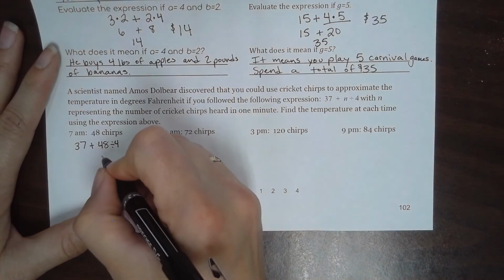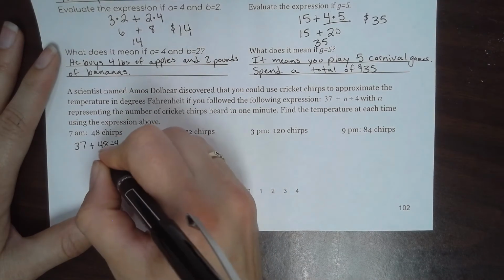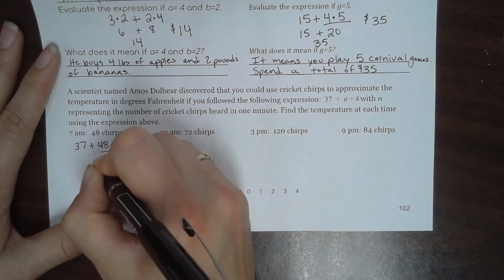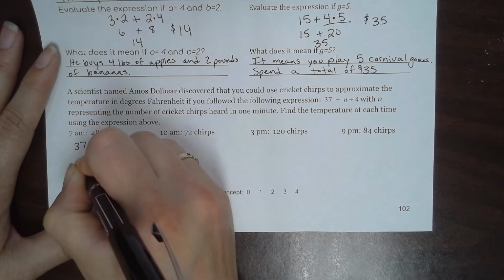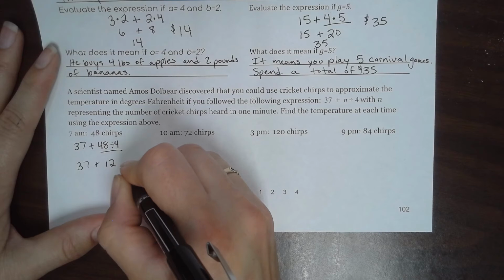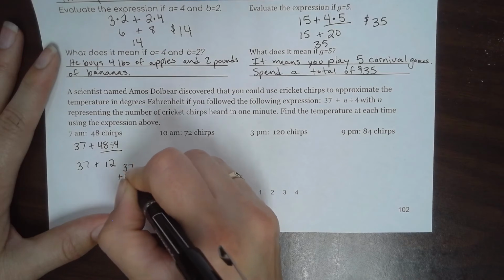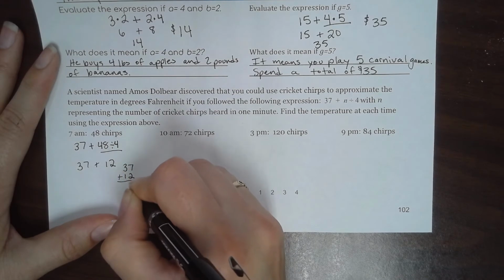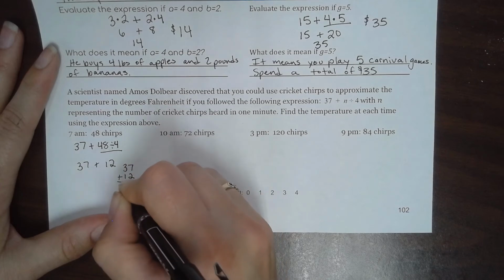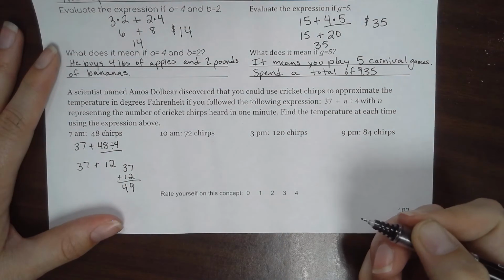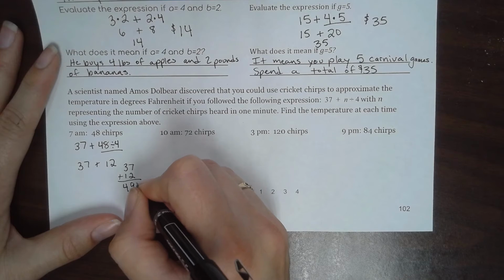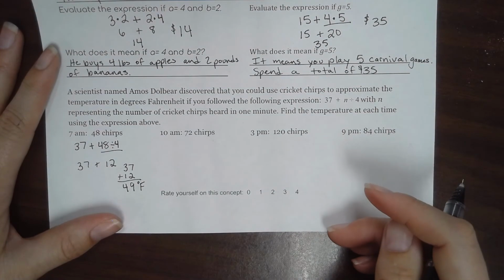All right, so order of operations, 48 divided by 4 is 12. And now 37 plus 12, it's easier for me if I stack those. 2 plus 7 is 9, 3 plus 1 is 4. So at 7 a.m., it was 49 degrees Fahrenheit outside.